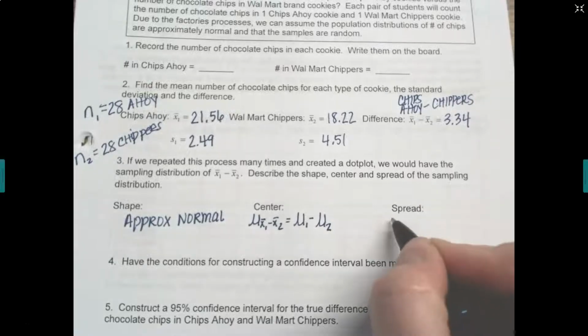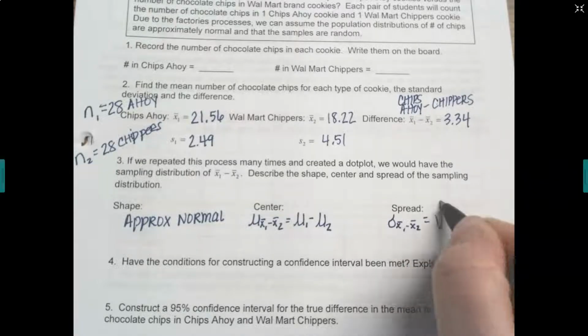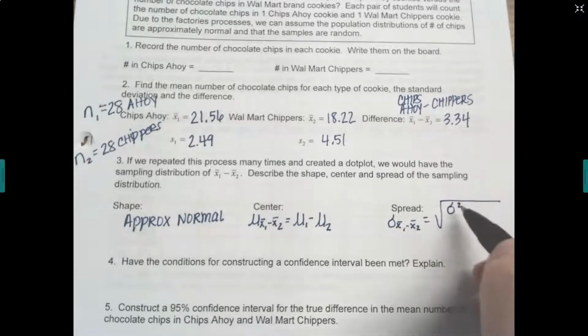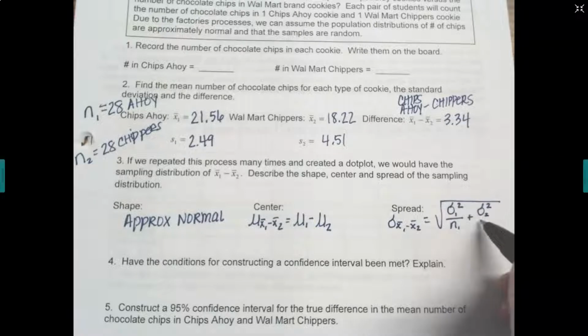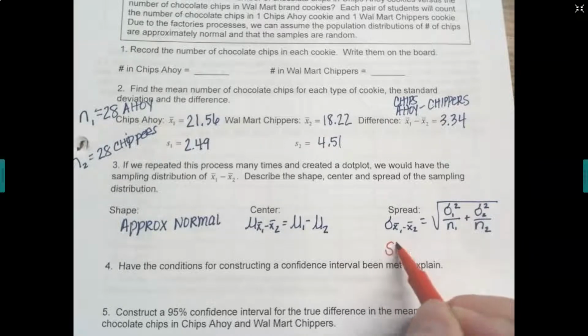Now the spread, that's your standard deviation, would be the variance, which remember is the standard deviation squared, divided by the first sample size, plus the variance of the second sample divided by its sample size. But we are going to use the information from our sample. So while it looks the same, we're not calling it standard deviation, we're calling it the standard error.